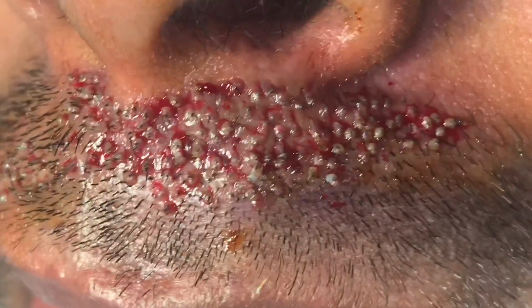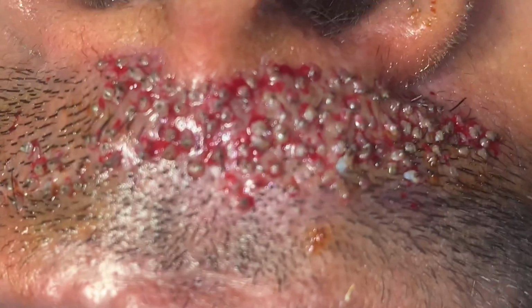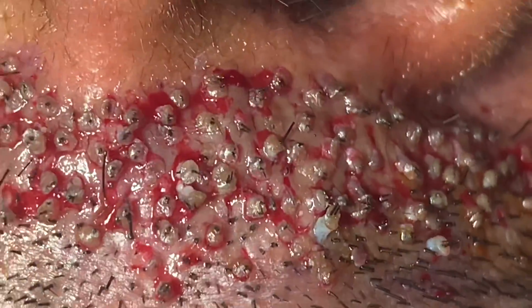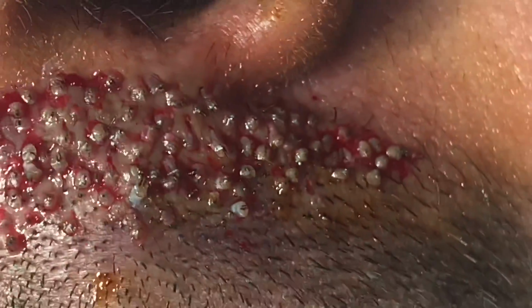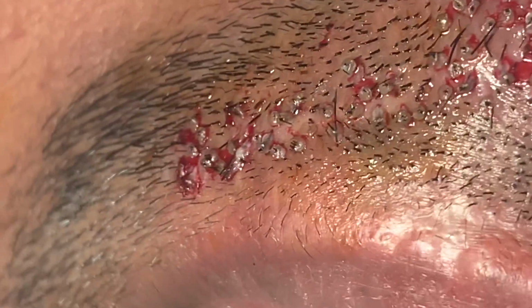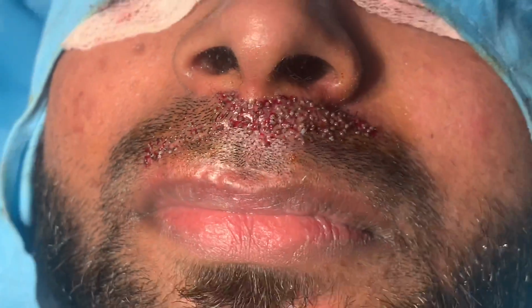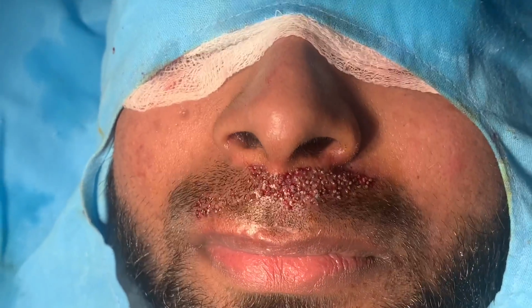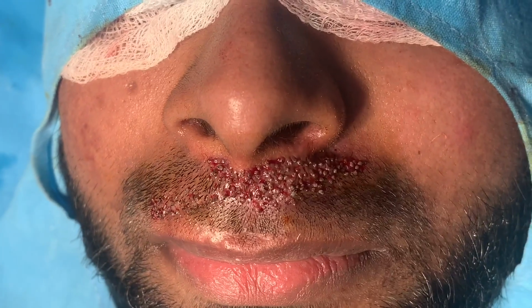So there you go, that's the immediate result. It's a little bit hard to get this zoom. Yeah, that's better. Okay, so you can see the follicles, and that's in the exact shape of the moustache on the other side.